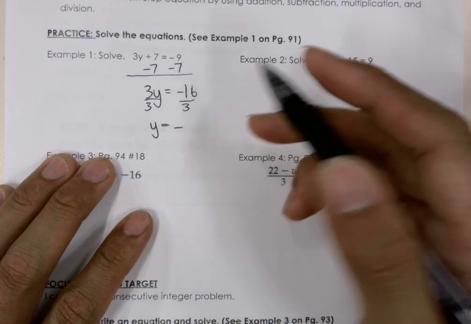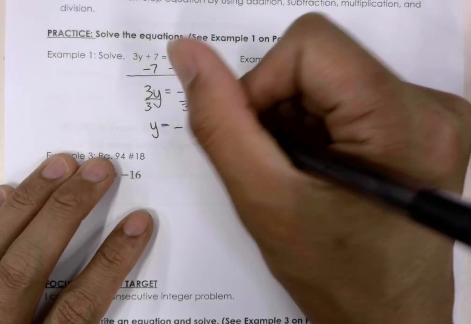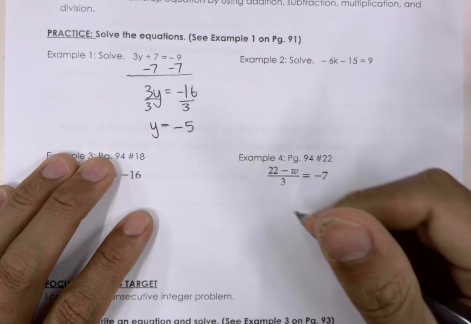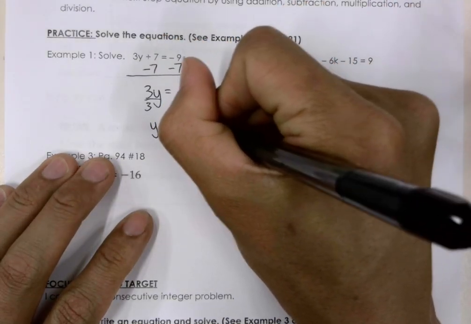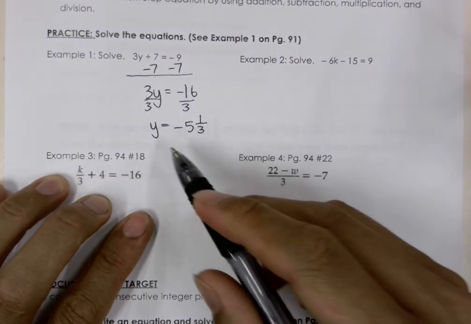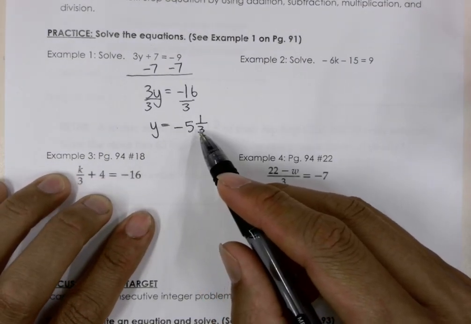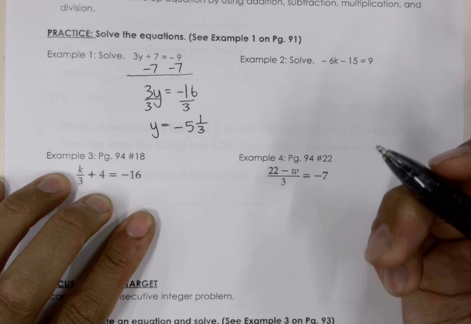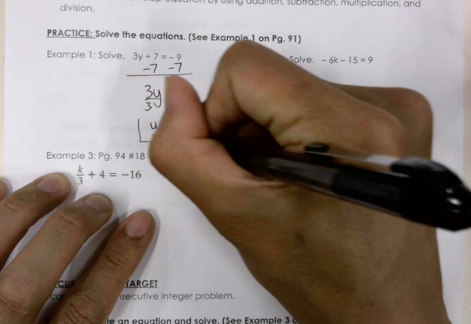And 3 goes into 16 5 times and has a remainder of 1. So y is equal to negative 5 and 1/3. I'm going to put a box around that.